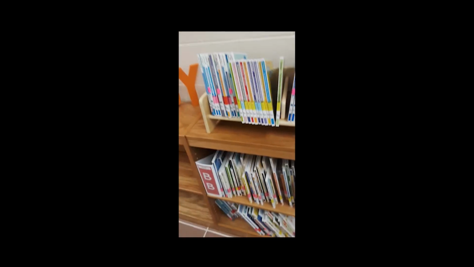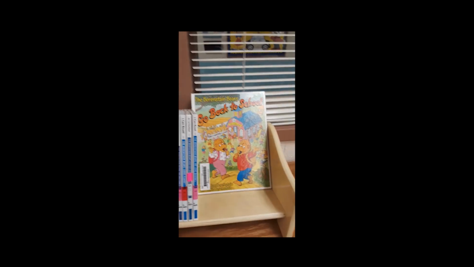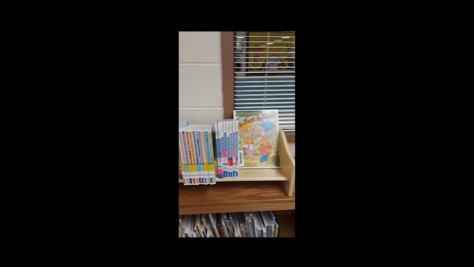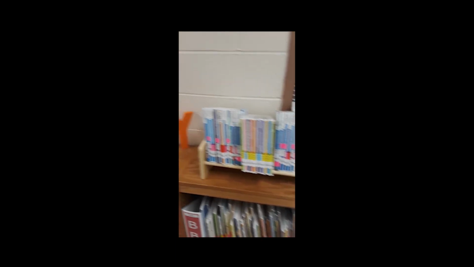So I'm going to add these to the Berenstain Bear collection. There's too many, so maybe not all of them, or I'll change it up. This is the Berenstain Bear collection. We have quite a big selection.